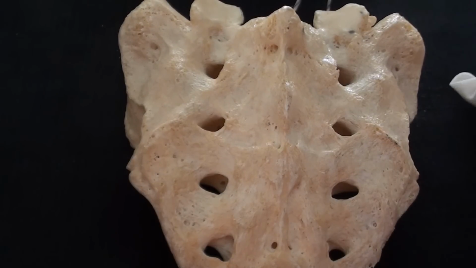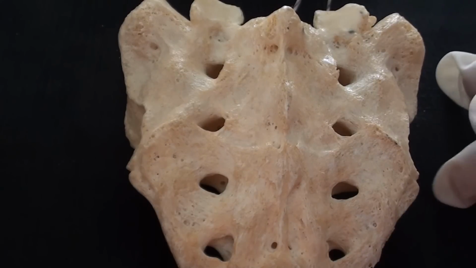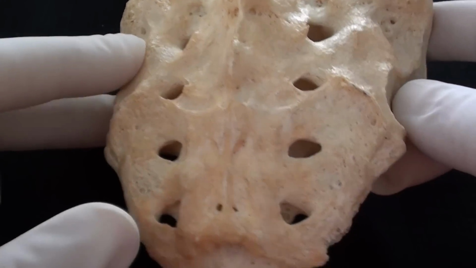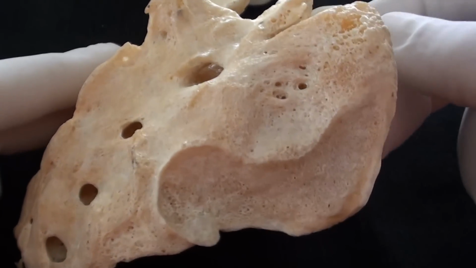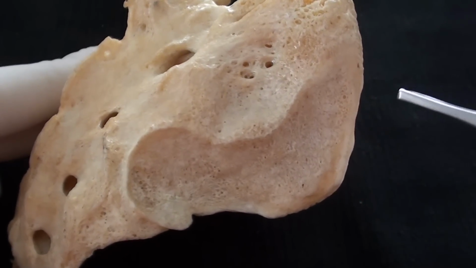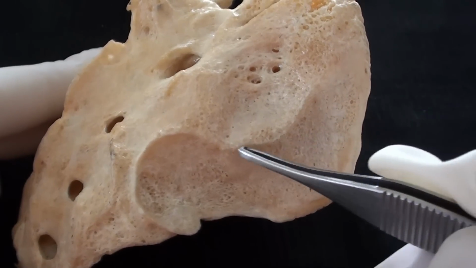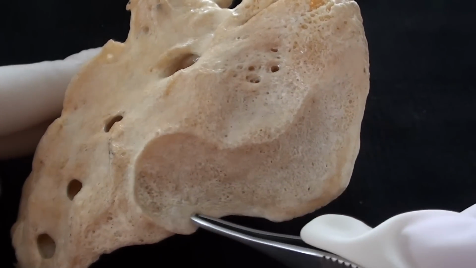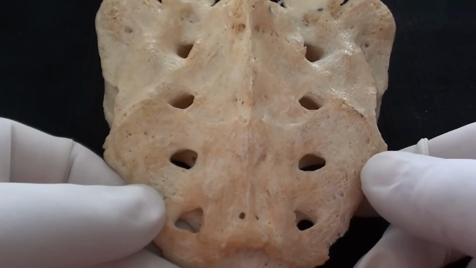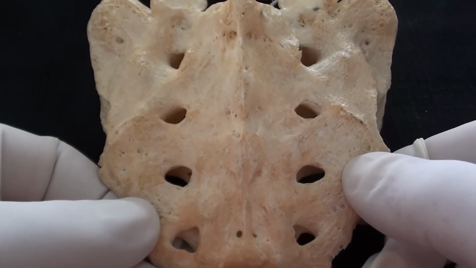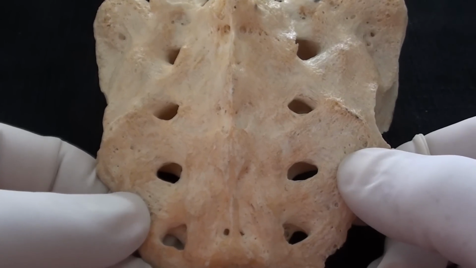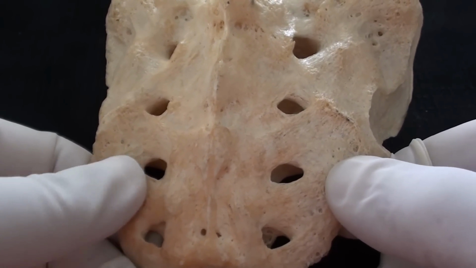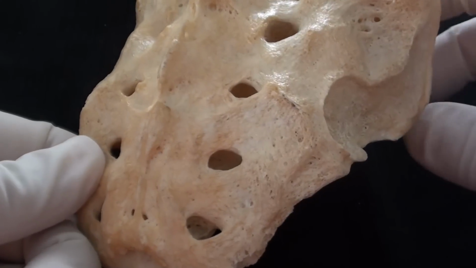In order to complete the presentation of the sacrum, we'll have to turn the bone sideways to be able to observe either its right or left lateral aspect.